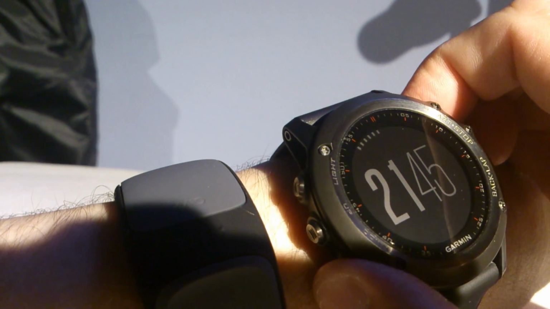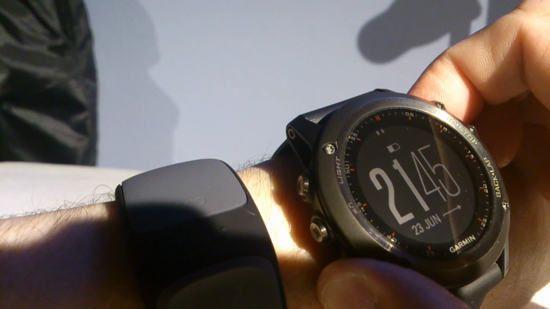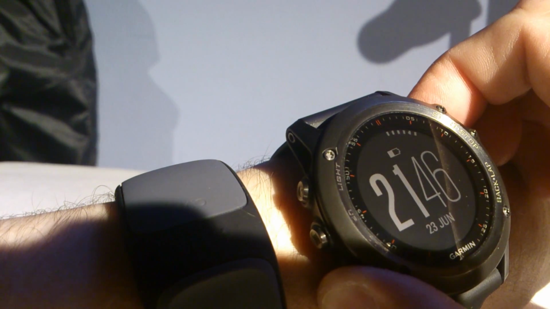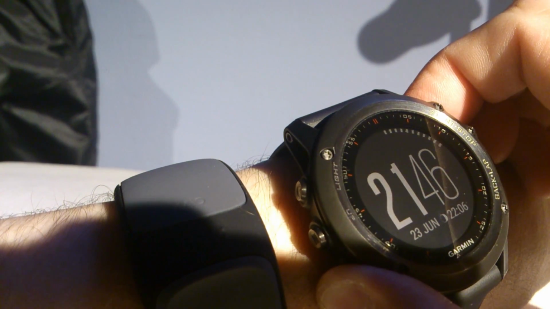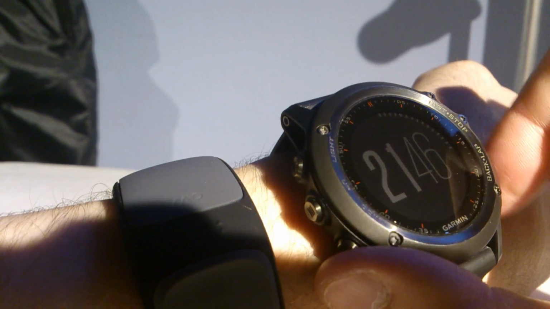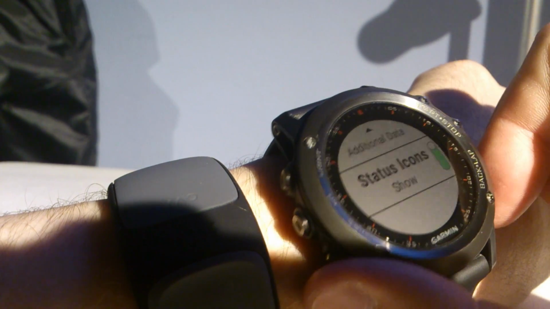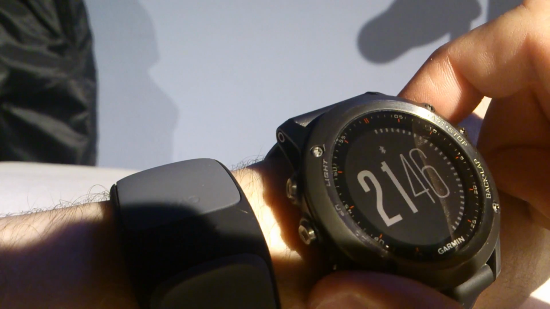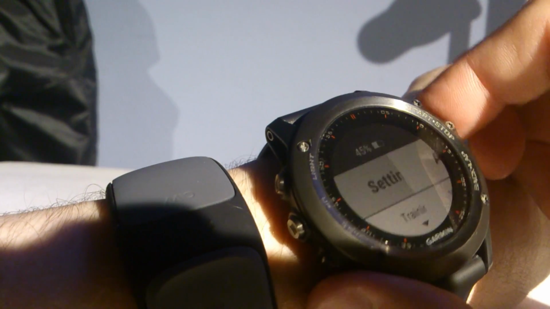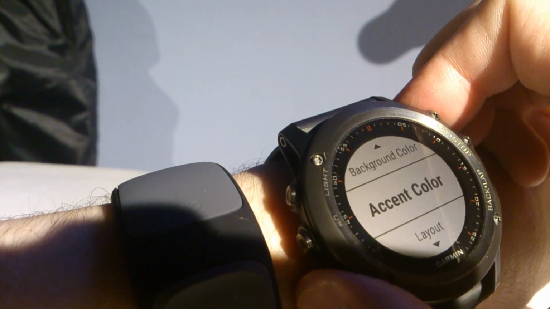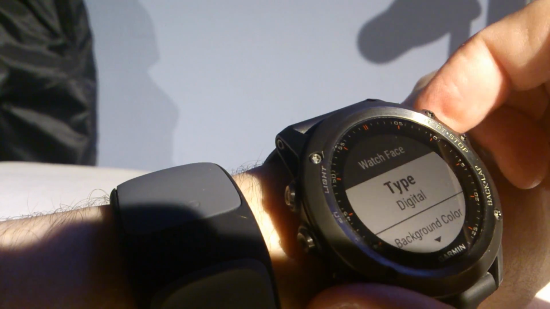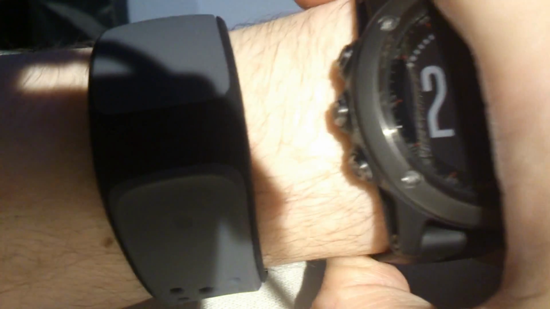Additional data. We can display additional data here, like sunset, battery, date or day of week, something like combined data. Status icon. Status icon shows things like Bluetooth connection and all other things. Let me continue.